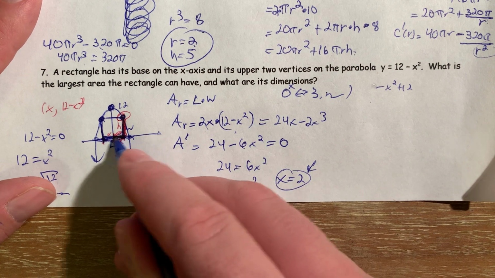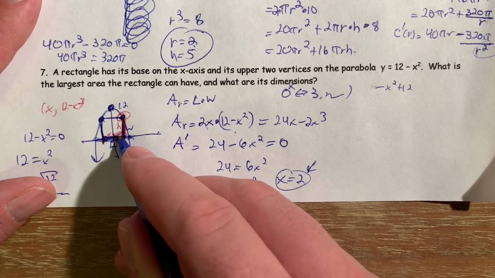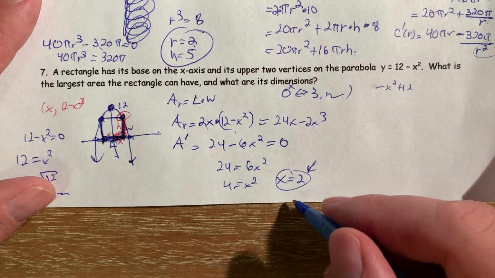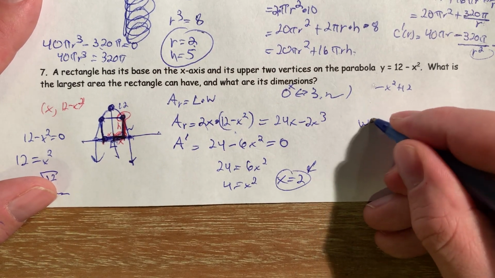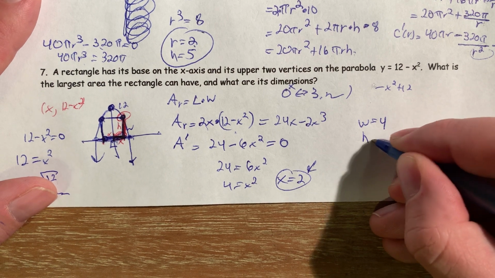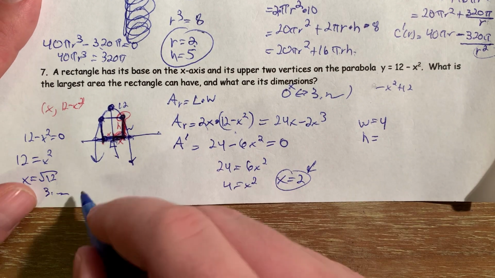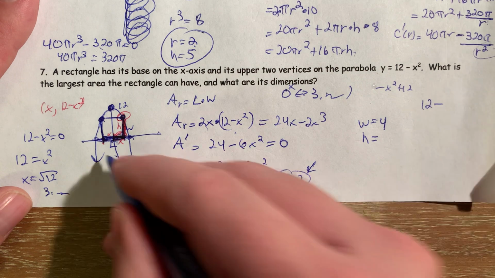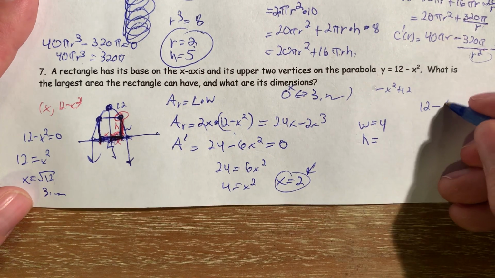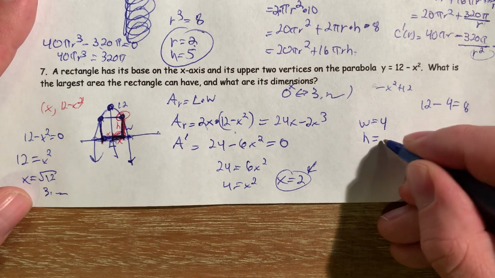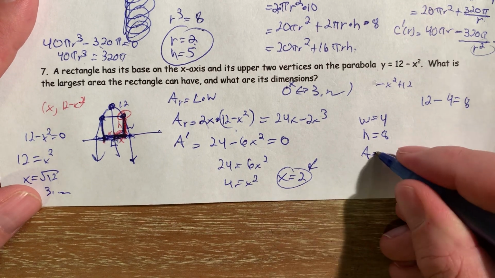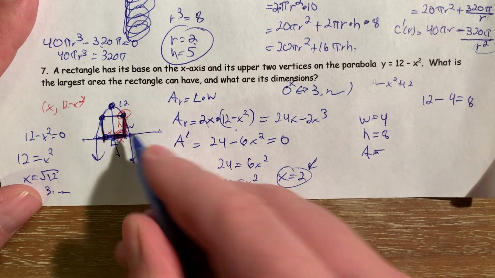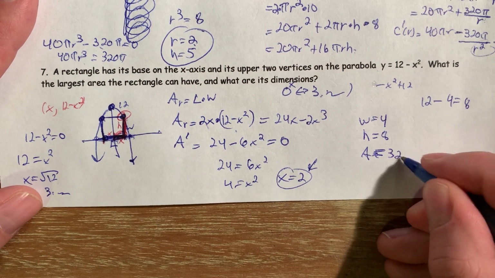So when x is 2, we want to find what the length and the width are. So when x is 2, the width is going to be 4, and the height is going to be 12 minus 2 squared. So 12 minus 4 is 8. And so the area of that rectangle is 4 times 8, which is 32.